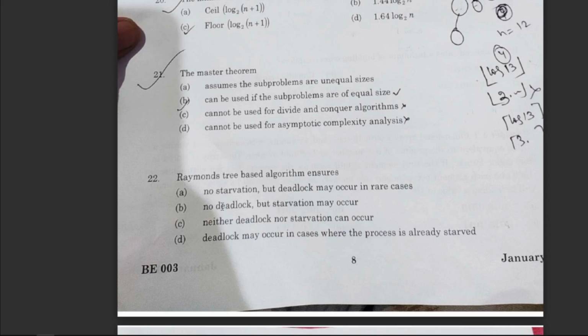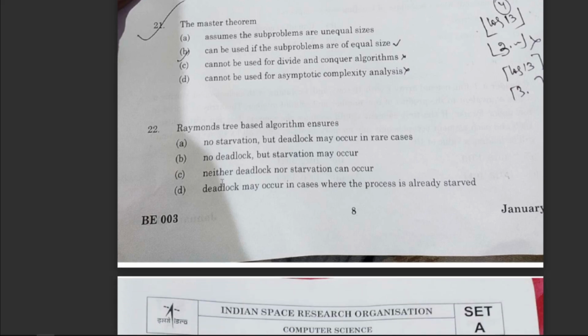Now for 22, Raymond's tree based algorithm ensures what? For 22 our answer is B, that is no deadlock but starvation may occur. So Raymond's tree based algorithm ensures that there is no deadlock but starvation may occur.